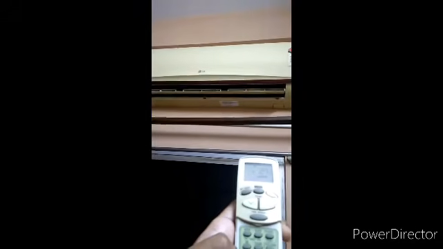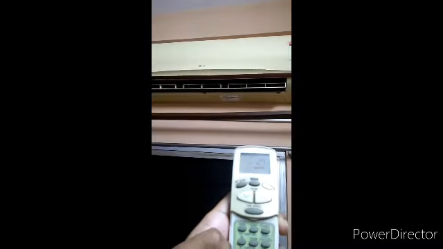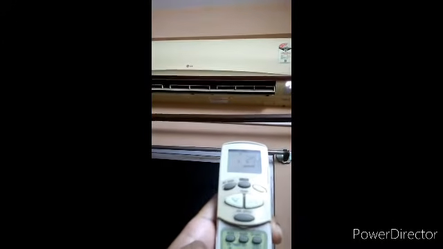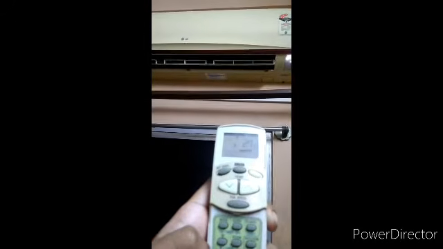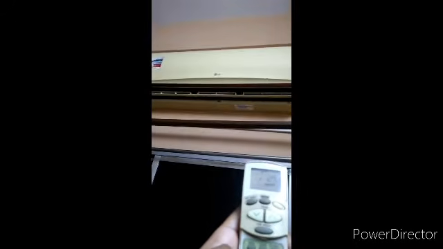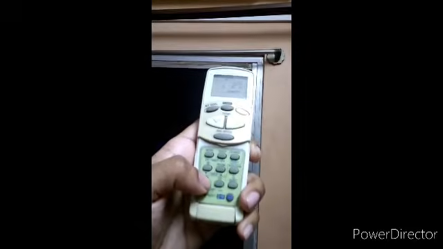And by using this button, you can control the airflow. Like here, I am choosing to flow the air all over the room so that the room can be easily cooled. By using that button, you are able to choose between the modes and select this.